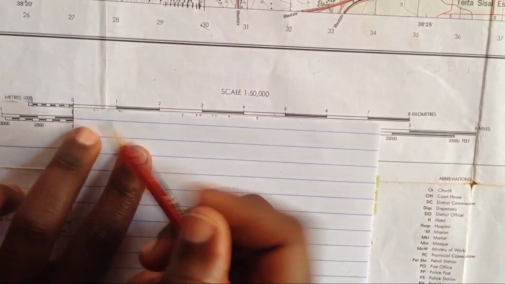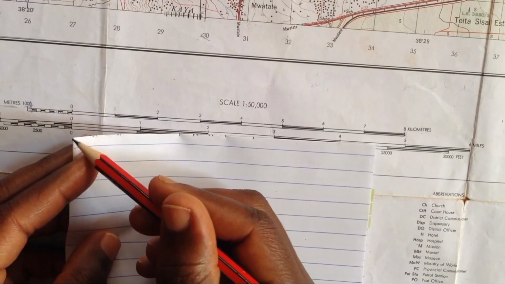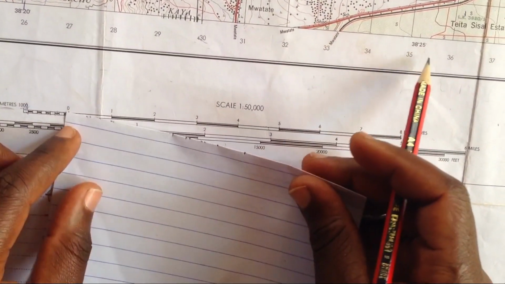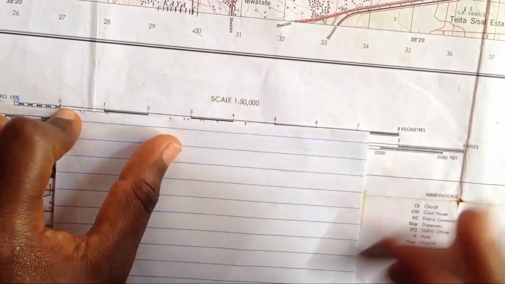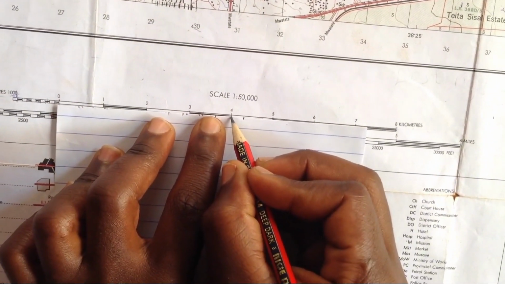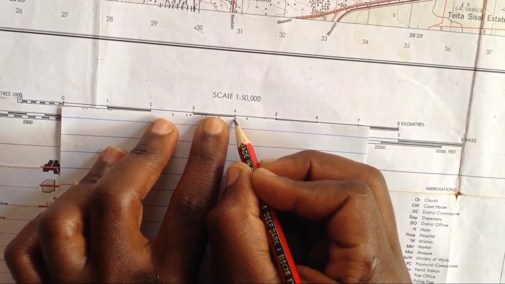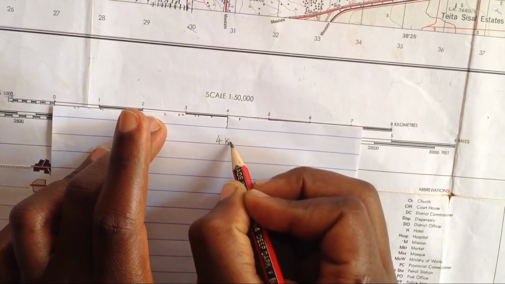You start from the corner, from where you started. Remember, we said we are starting at this edge, so that we do not confuse our starting point. So you measure from 0 up to here. You find that the perfect one you see here is at 4. So locate that 4 and write there 4. So you have gotten 4 kilometers.